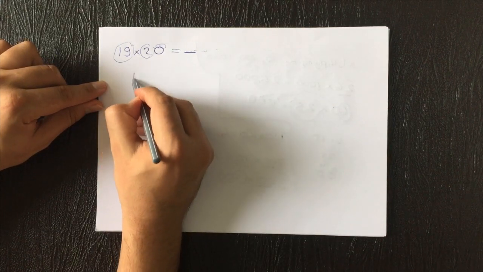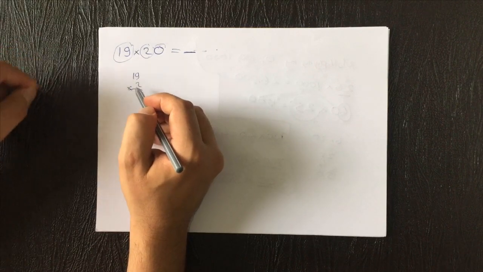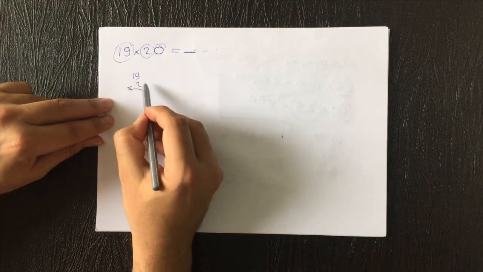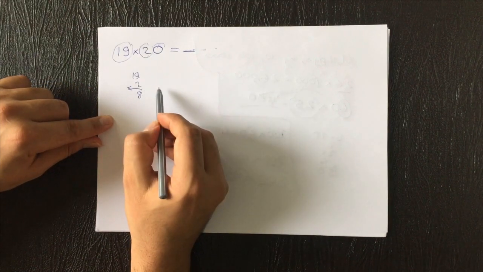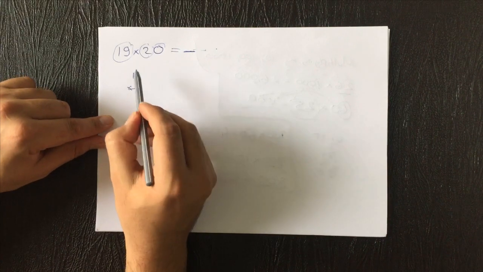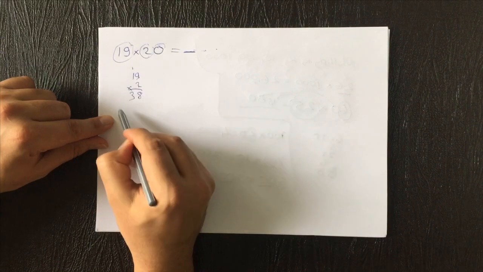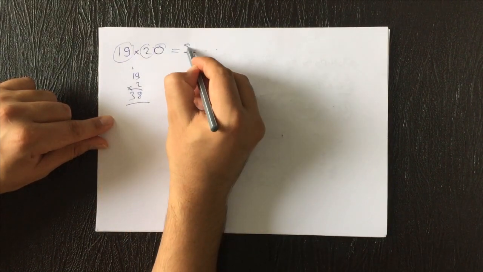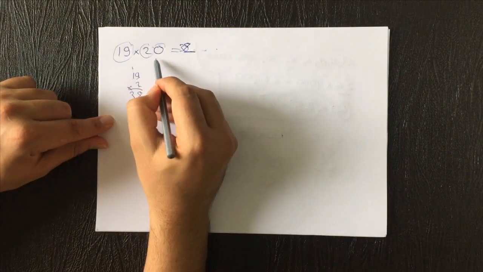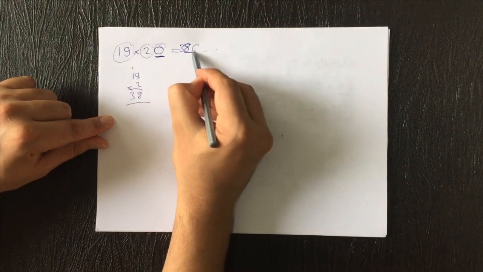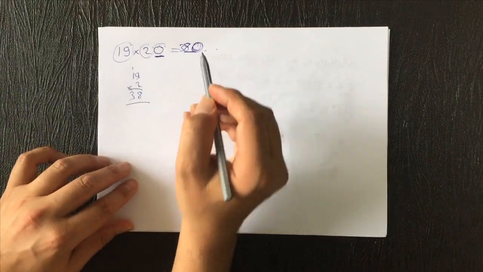Okay. So what about 19 times 2? I can do it in my mind easily, but let's use paper and pencil. 2 times 9 is 18, of course. Then I have to put 1 here. 2 times 1 is 2, plus the 1 is 3. So 38. I wrote 38 here. Of course, don't forget the 0 here. Look, 380 now. This is it.